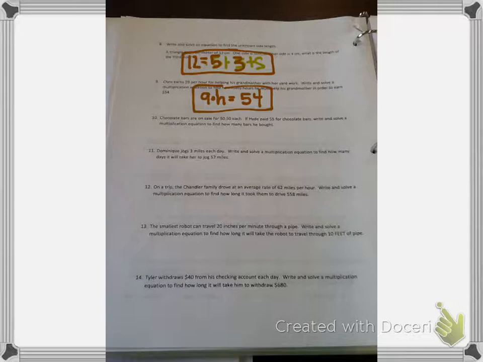Chocolate bars are on sale for 50 cents each. Hyde paid $5 for chocolate bars. Write and solve a multiplication equation to find how many bars he bought. So if he paid 50 cents for each chocolate bar, and he spent $5, 0.50b equals $5 would solve our equation.